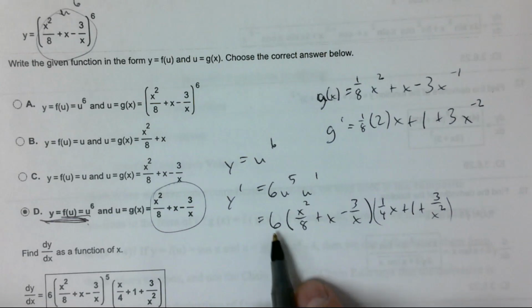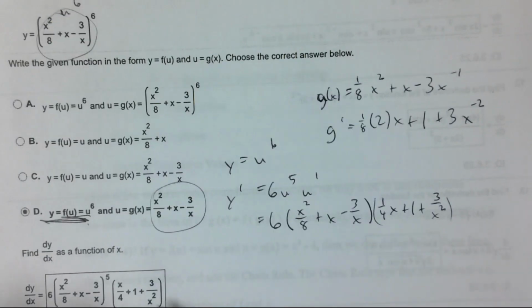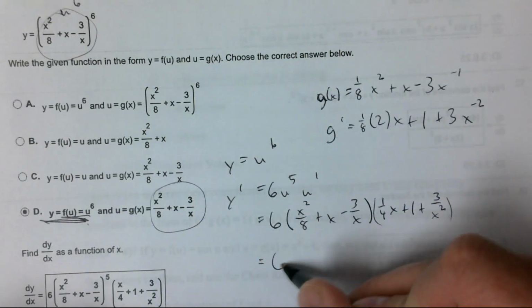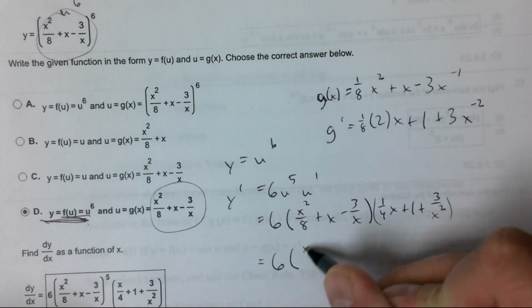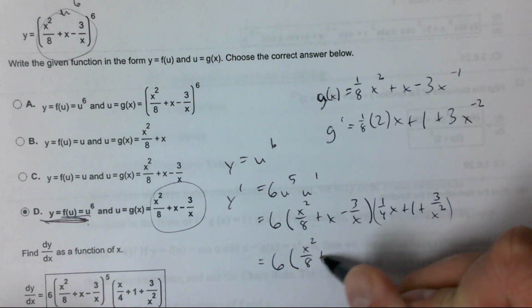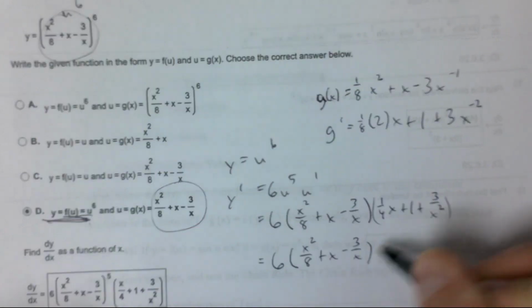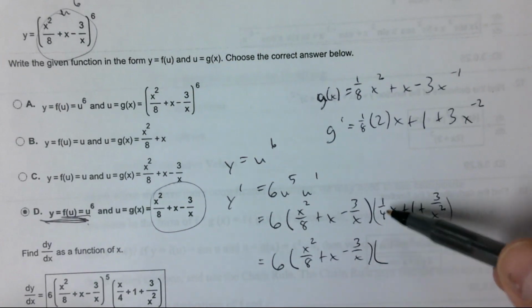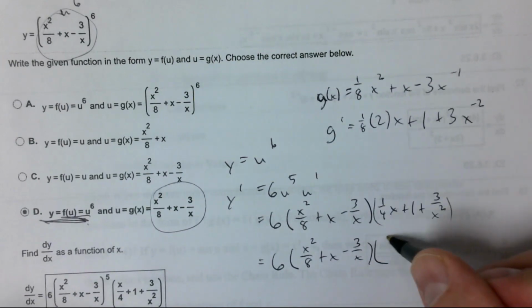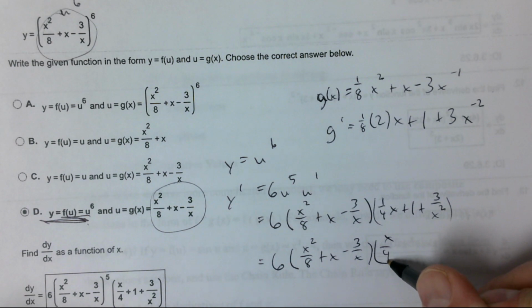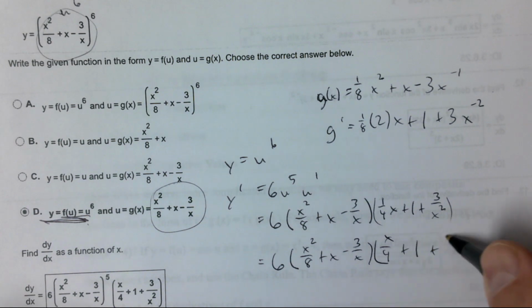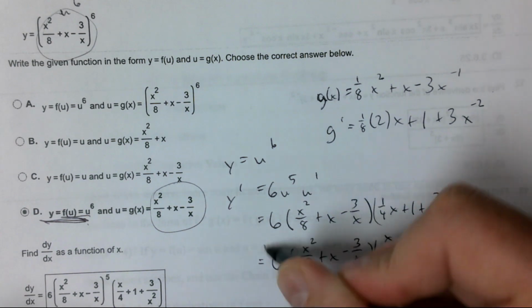And that's pretty much the same as this. It's just now they have it as x over 4. So all I'm going to change is 1/4 x to be x over 4. And that's how we make it match.